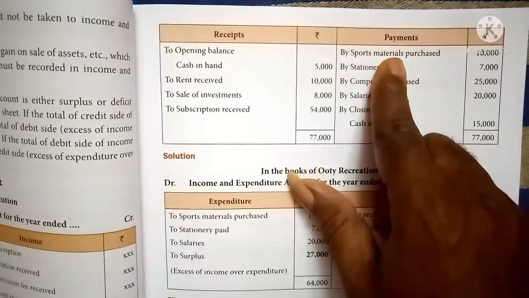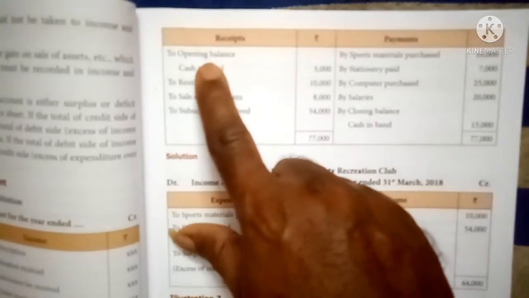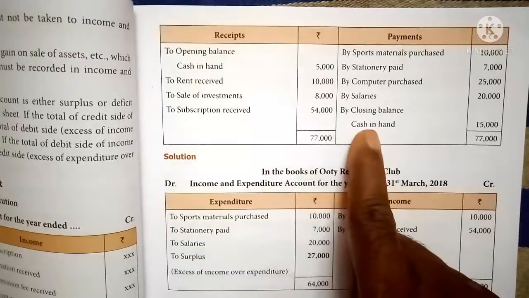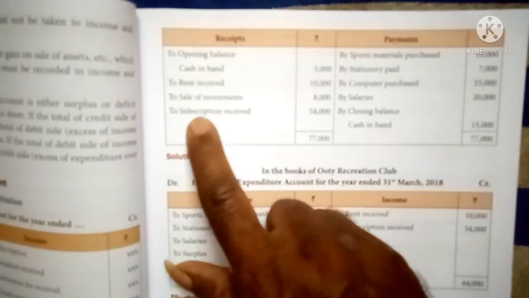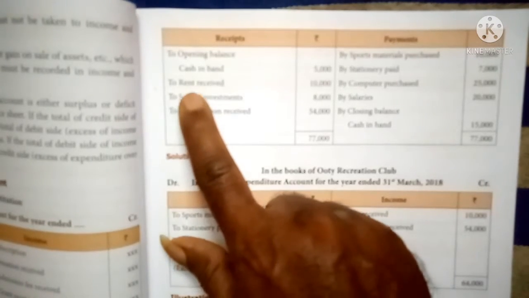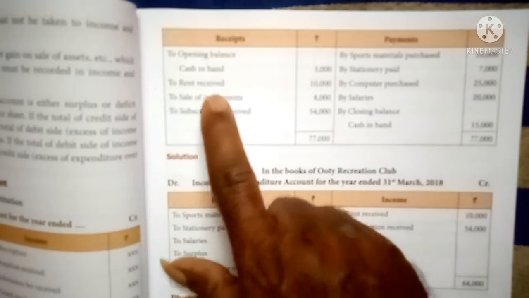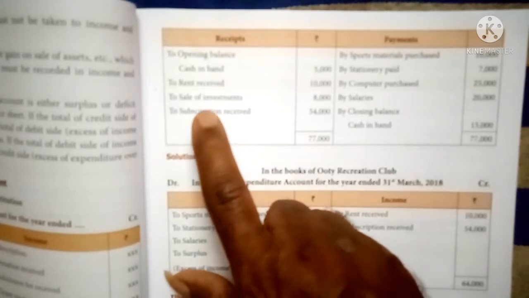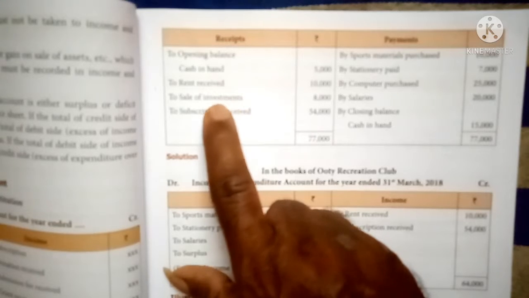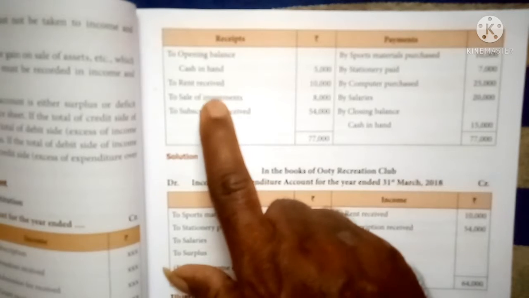From the steps point of view, first you should ignore the opening balance and closing balance. Don't take the opening cash balance or bank balance. The closing cash balance or bank balance should be ignored. Then out of the three receipts, take only the revenue receipts. Rent received is one of the revenue receipts. Subscription received is one of the revenue receipts. These two revenue receipts should be taken to the income side of the income and expenditure account. Don't take sale of investment because it is a capital receipt. Capital receipts should not be taken to the income and expenditure account.